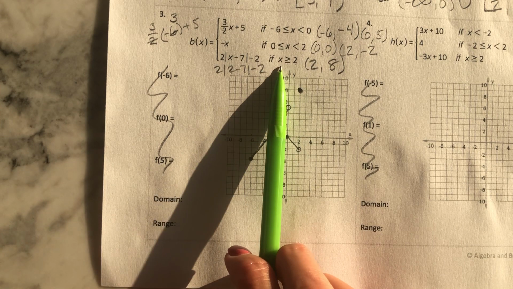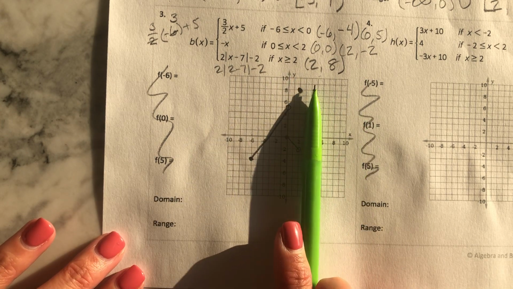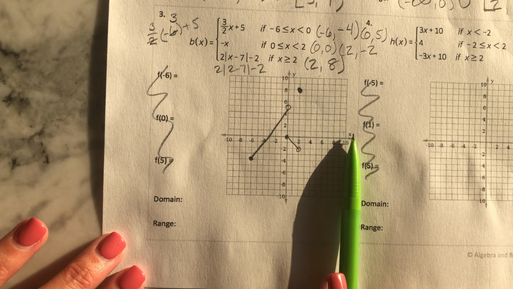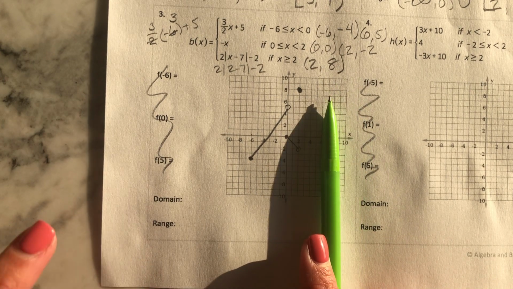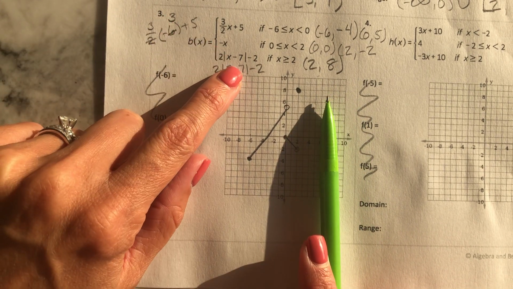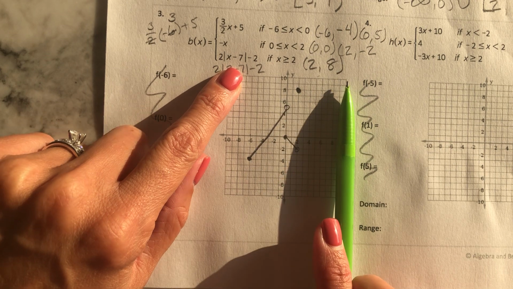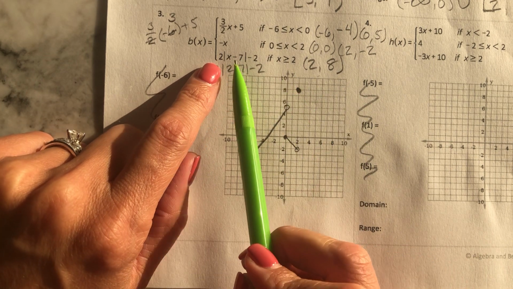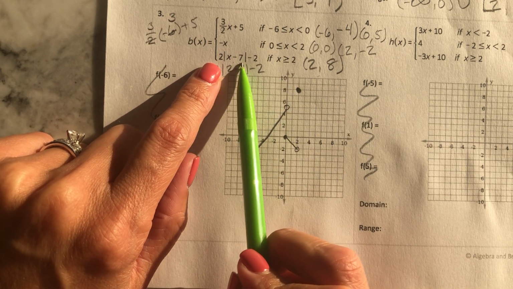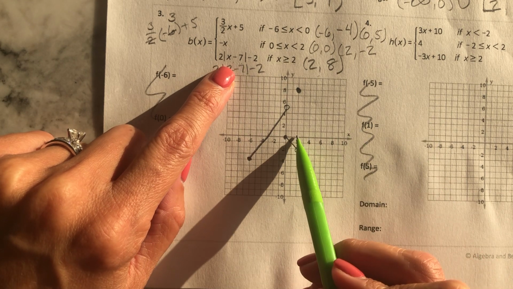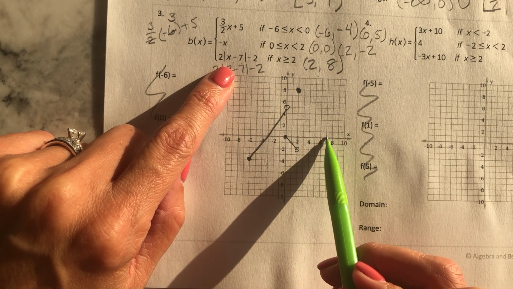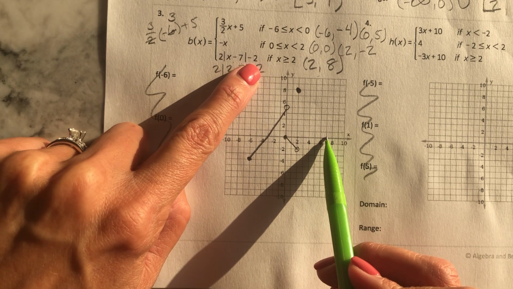We know that x is greater than 2, so it's going to be everything on this side, this part of the graph. I also know that it's an absolute value. It's going to make the V shape. And then I know it's going to move to the right 7. 1, 2, 3, 4, 5, 6, 7. And down 2.